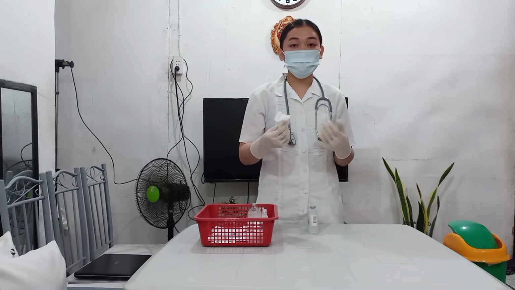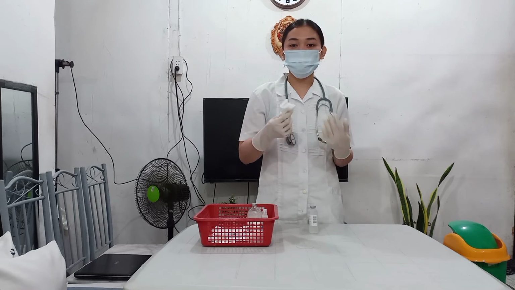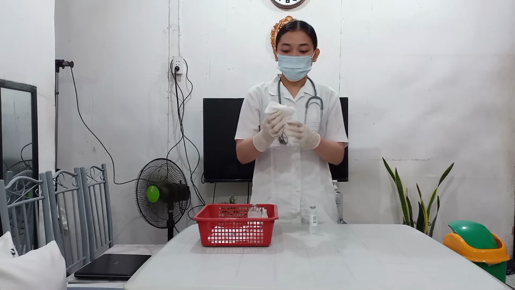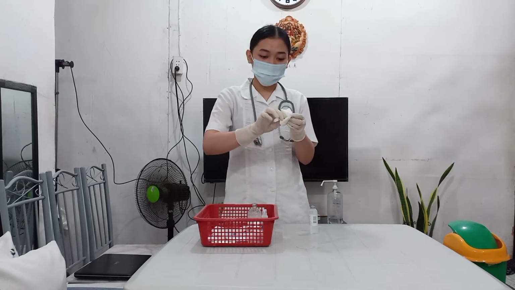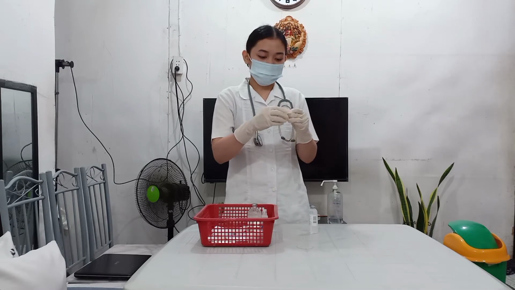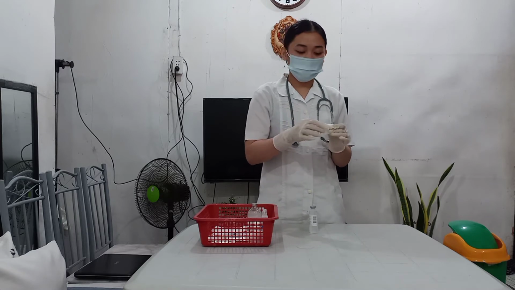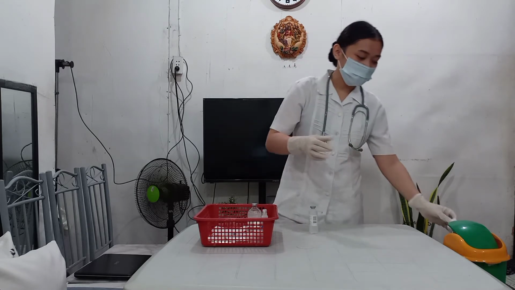Next is to dispose of the top of the ampule in the sharps container. This is to prevent getting cuts from any shattered glass fragments. Make sure to dispose of it properly. So I am going to wrap it with a paper towel and place it. Ideally, it is placed in a sharps bin container, so assuming I am going to place it here.